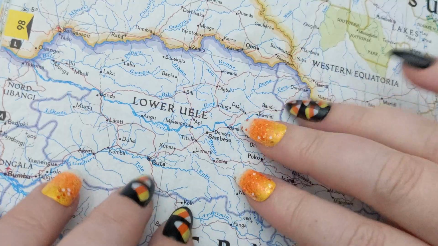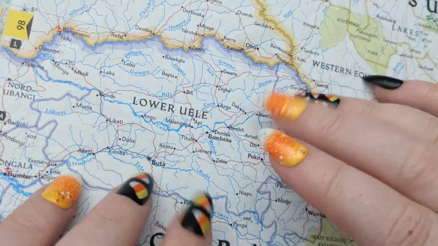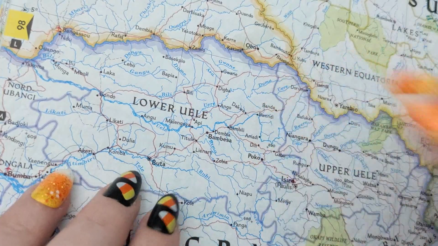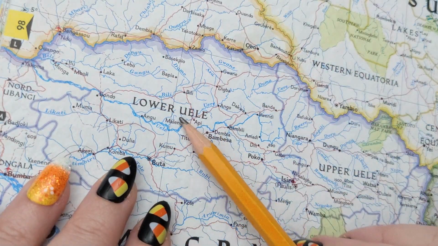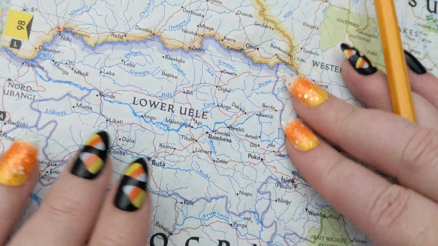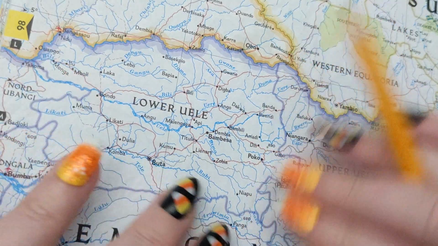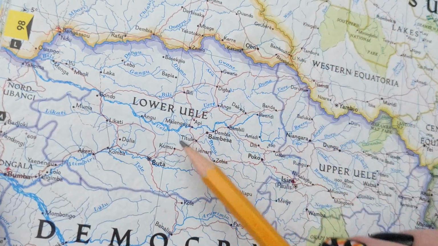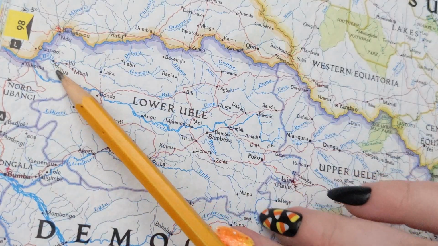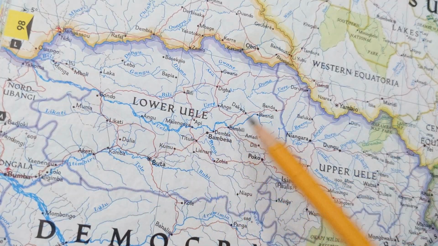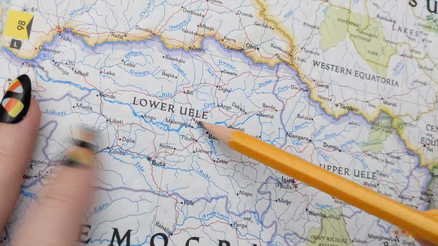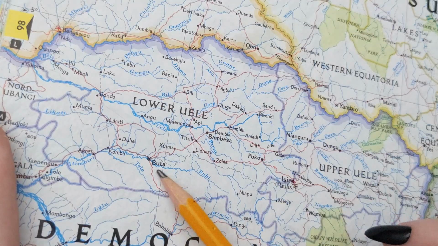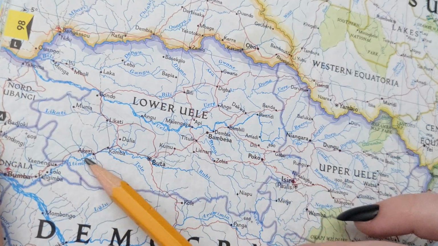Good evening and welcome. Tonight we will be going over the history and geography of Bas-Uélé in the Democratic Republic of the Congo. You see here in English it's called Lower Uélé. This is named after the Uélé River you can see flowing here. There are, as you can see, many rivers here. You can see flowing through the capital city of Buta is the Itimbiri River.